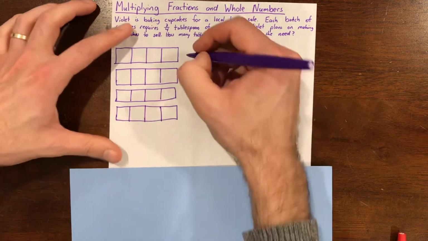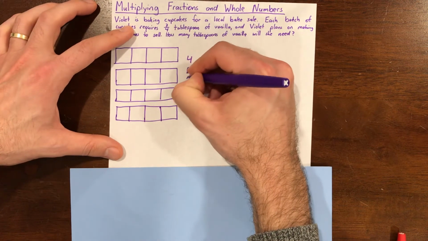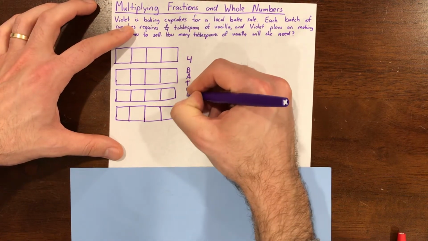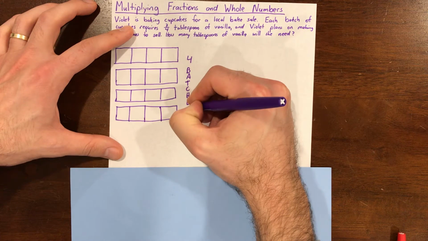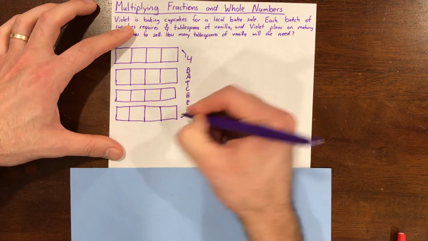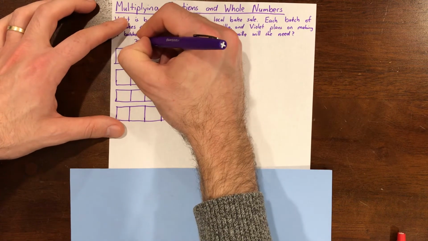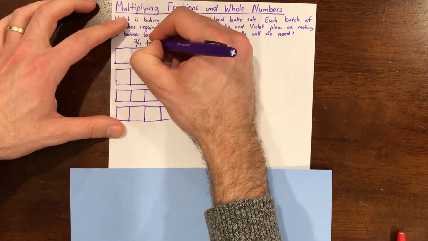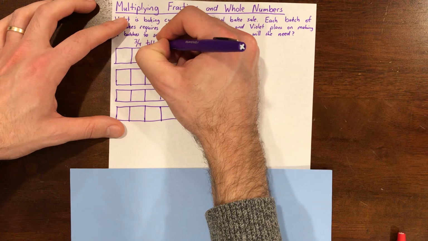So I've got my 4 batches. Okay, and we said 3/4 tablespoon, right, in each batch.